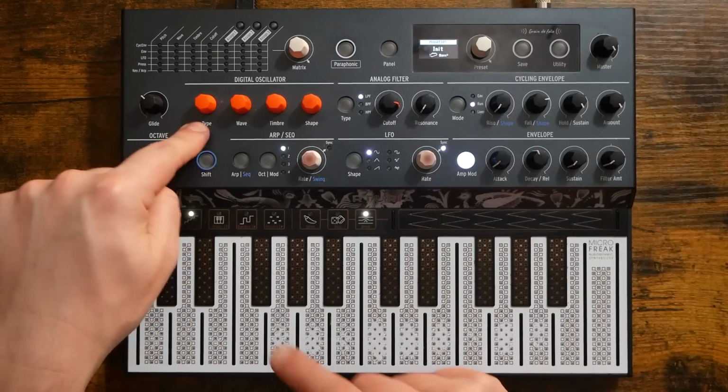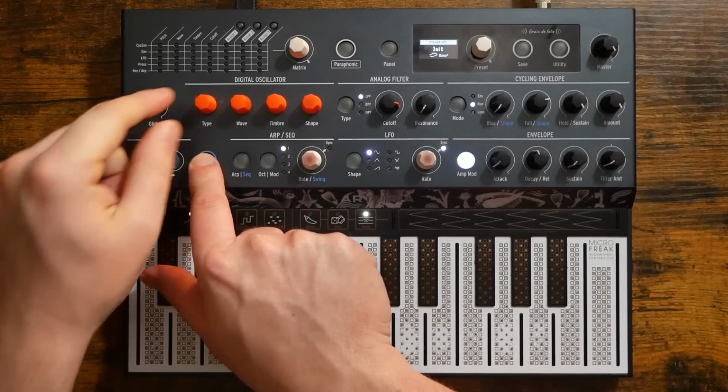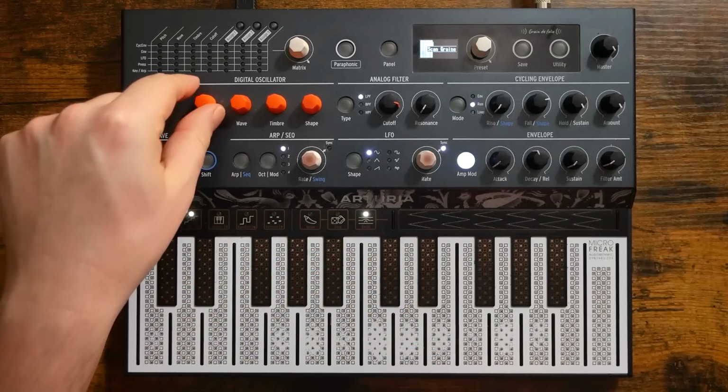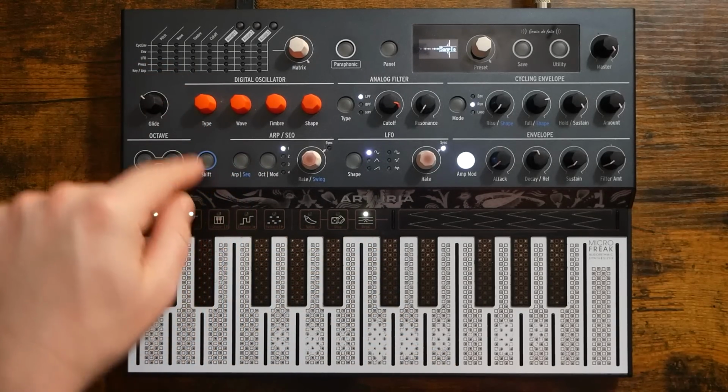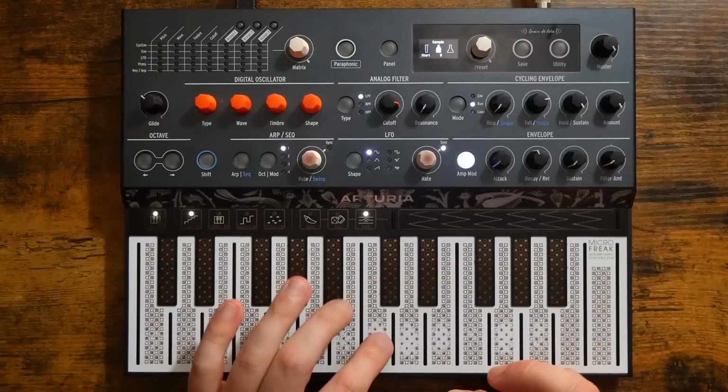By the way, to get back to the oscillator type selection, just hold Shift again and turn the type knob, and there you go. And once again, you can go Shift and type to get back to the sample select.